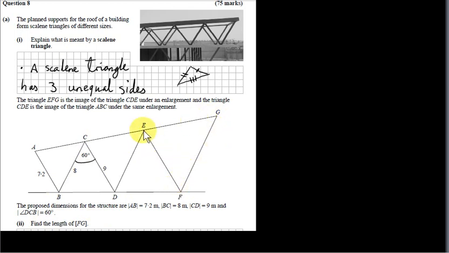So this triangle is the image of this triangle under an enlargement. When we do an enlargement transformation, corresponding sides are parallel. So DE is parallel to FG. DE corresponds to side FG in these two triangles, and CD is parallel to FE. Of course, CE is parallel to EG. We also have that CDE is the image of ABC, so BC is parallel to DE and BA is parallel to DC.